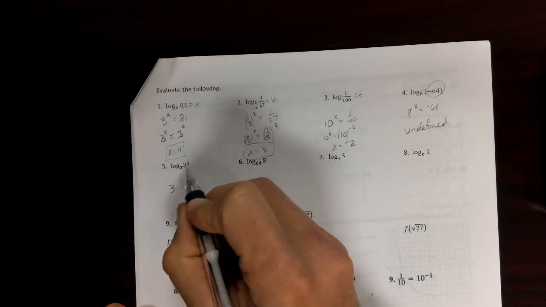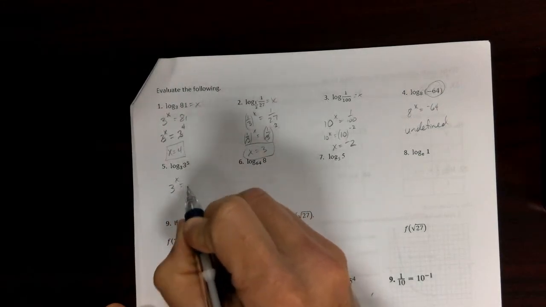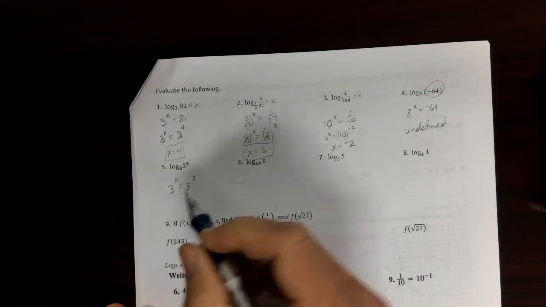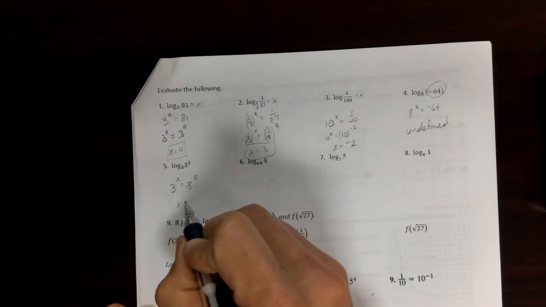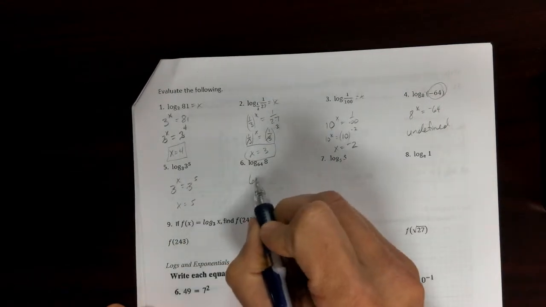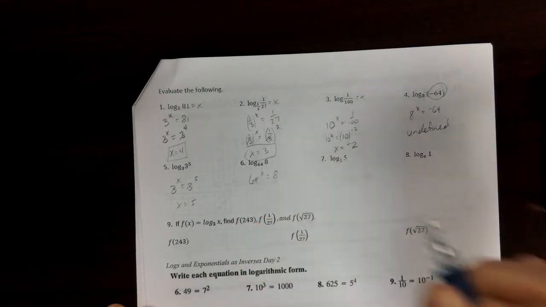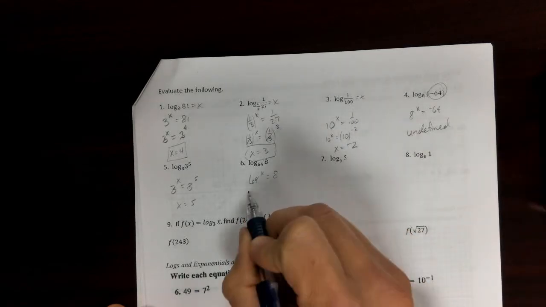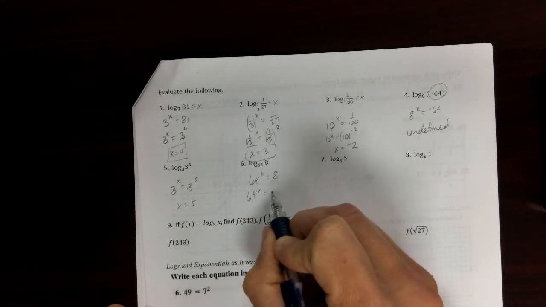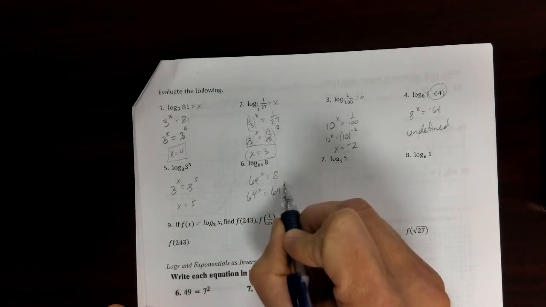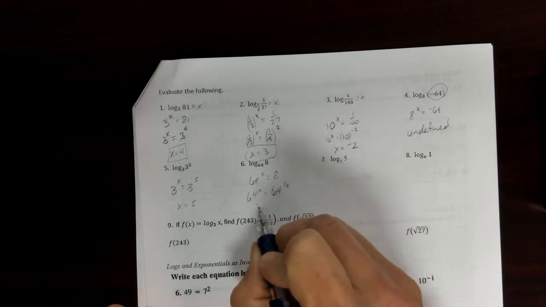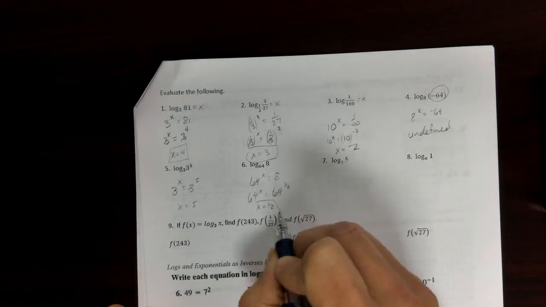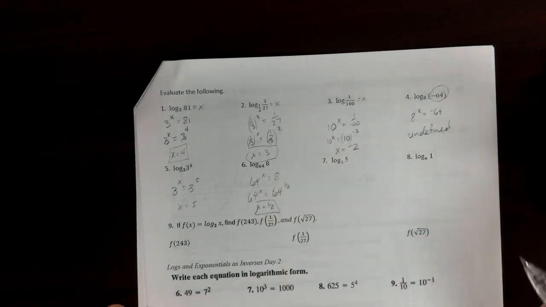3 raised to the x equals 3 raised to the 5th. Well, again, I already have like bases, so I know that x equals 5. 64 raised to the what equals 8? So rewrite this as a base of 64. So I know x equals 1/2. Right? Square root of 64 is 8.